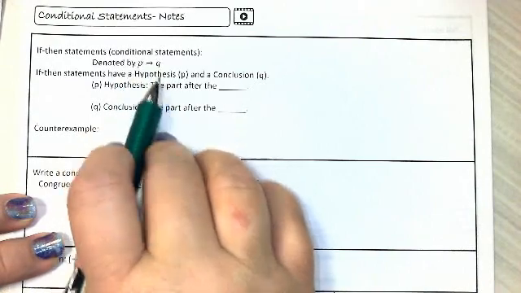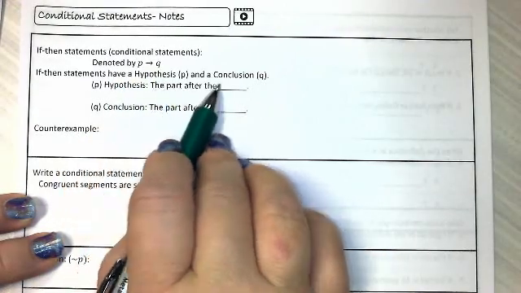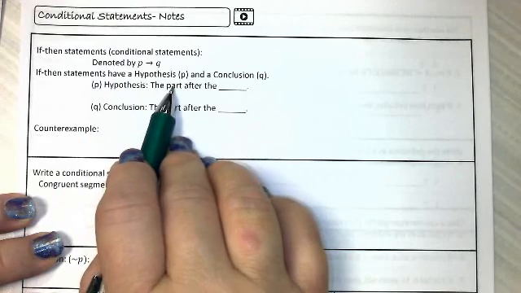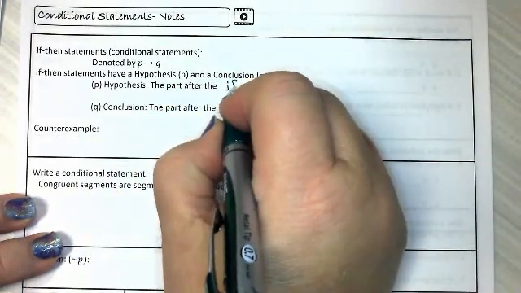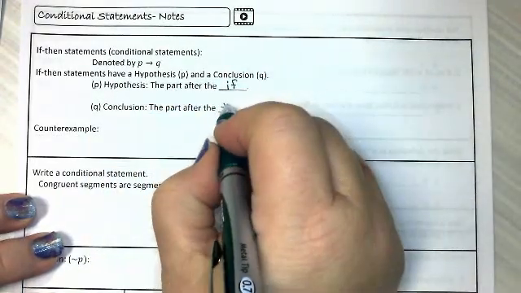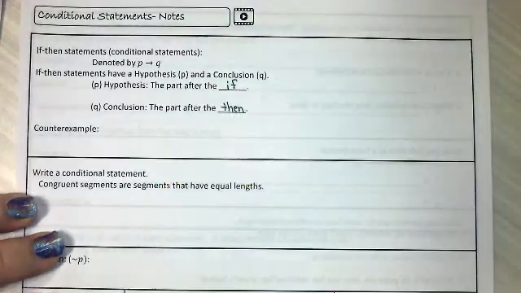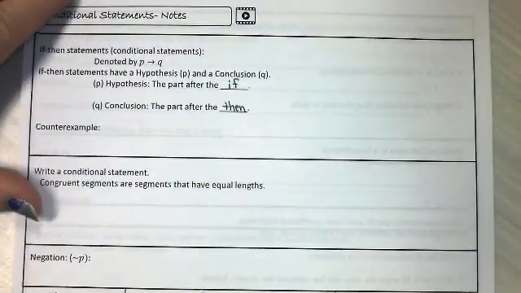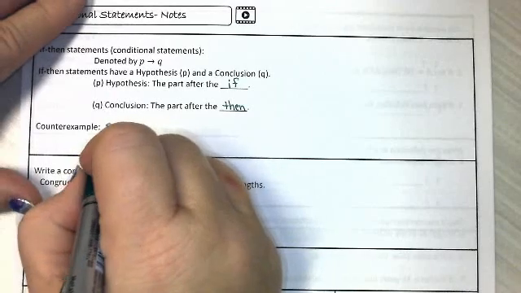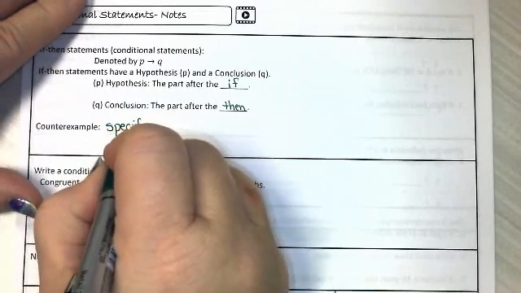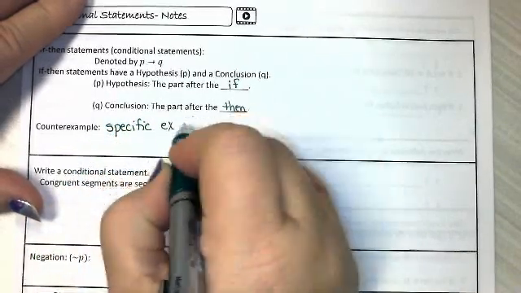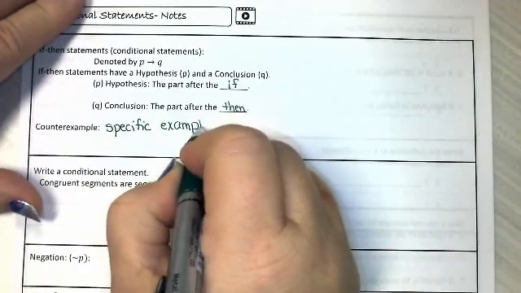P implies Q. P is the hypothesis. Q is the conclusion. The hypothesis is the part after the if. The conclusion is the part after then. A counterexample is a specific example that proves your statement false.